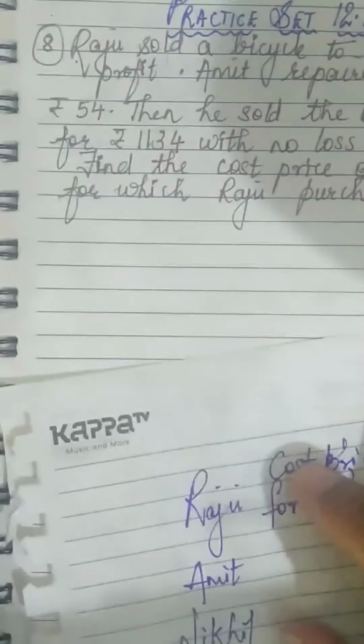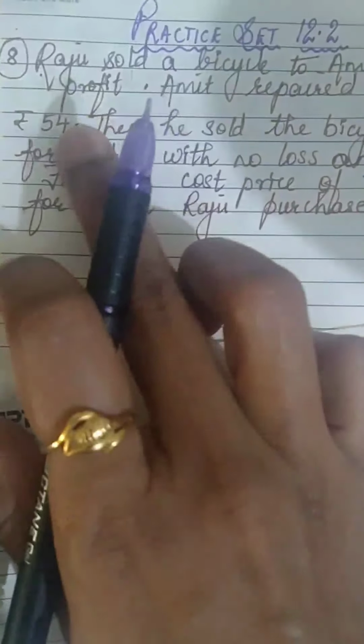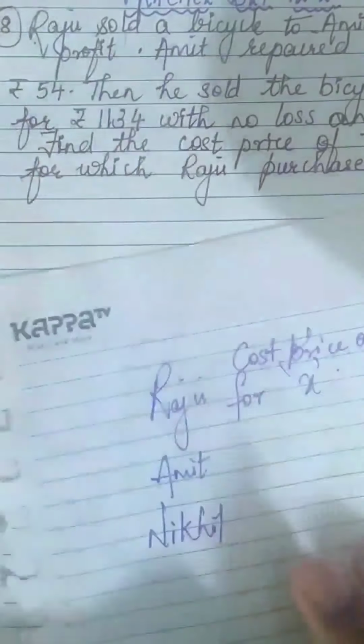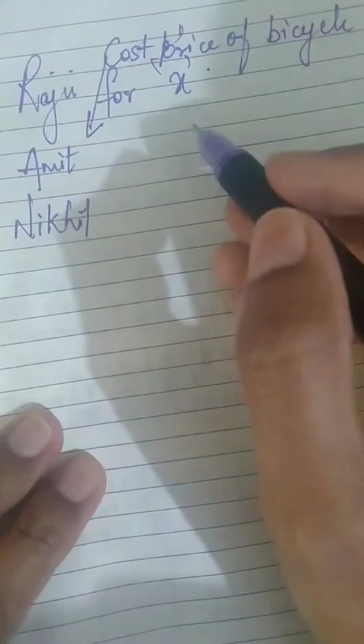Now we will read again. So we know now X. Raju sold a bicycle to Amit at 8% profit. So now Raju is selling the bicycle to Amit at 8% profit.